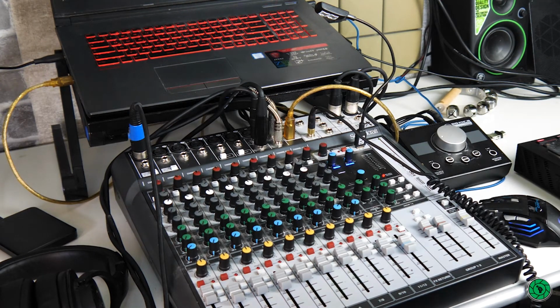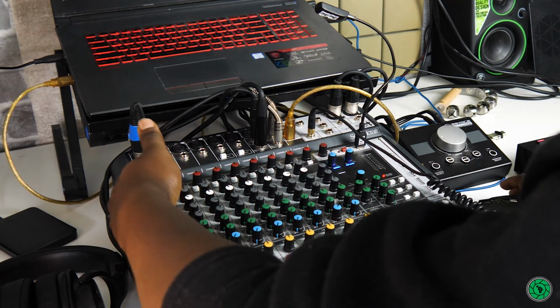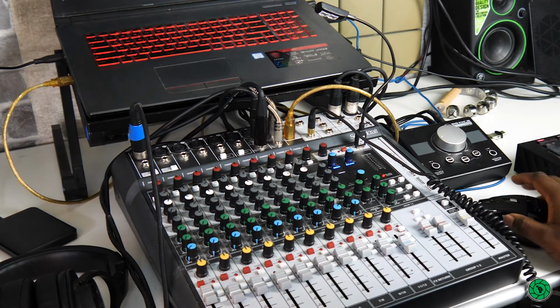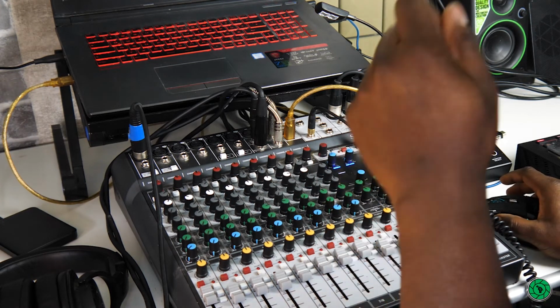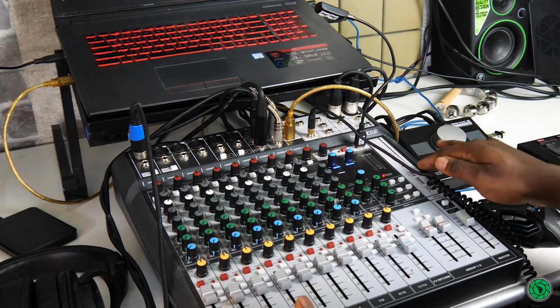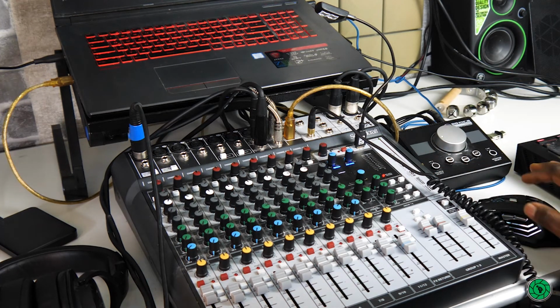Then number 3 will probably be the fact that there's no on and off switch built on this thing. It's a bit weird. You finish your session, you want to turn off your equipment, you have to turn this off from the power source. There's no switch built on it, and I find that a little bit weird. But it is what it is.